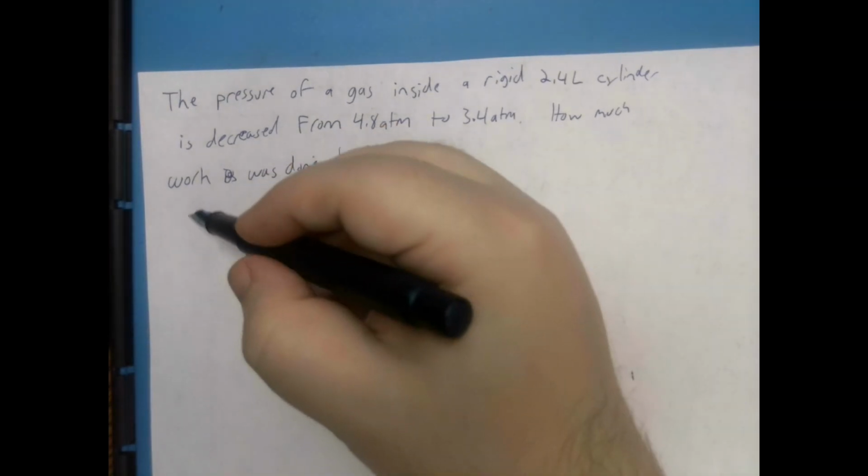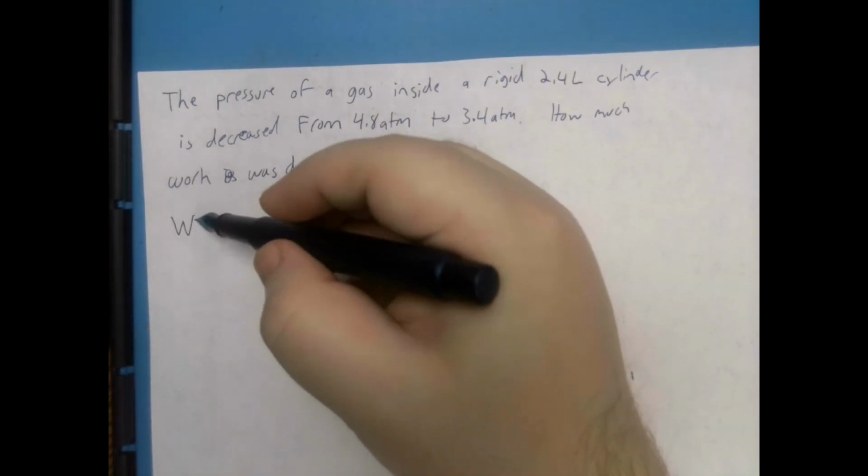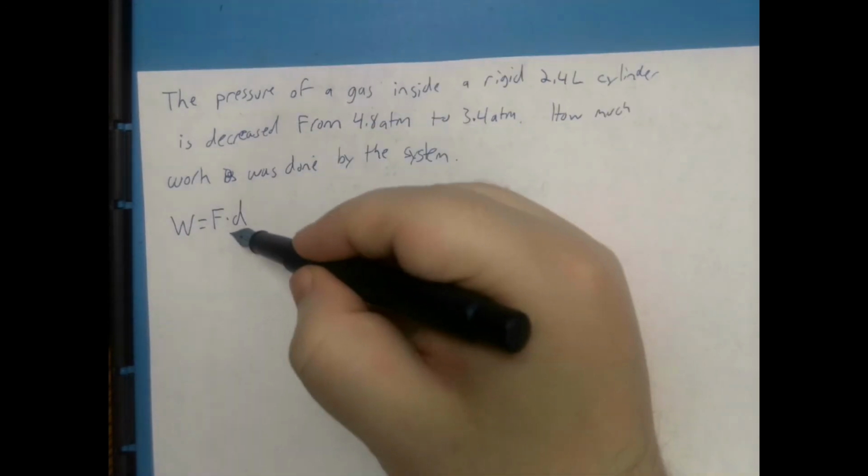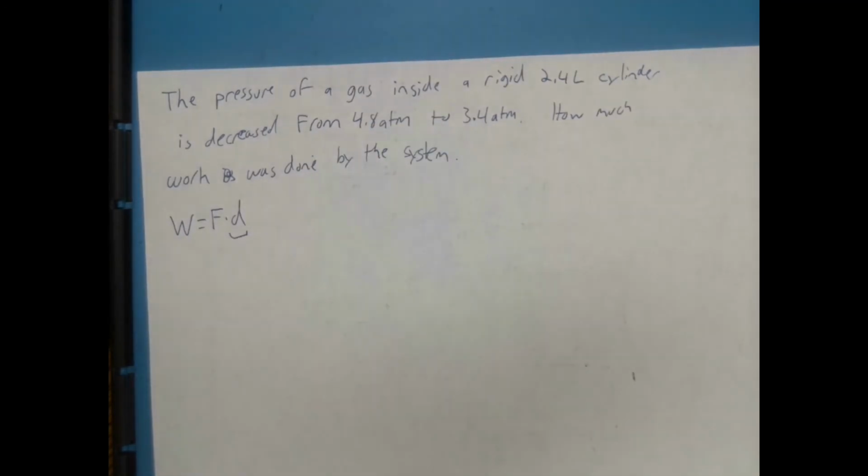Remember the definition of work. Work is equal to force times distance. What is moving? What piston?